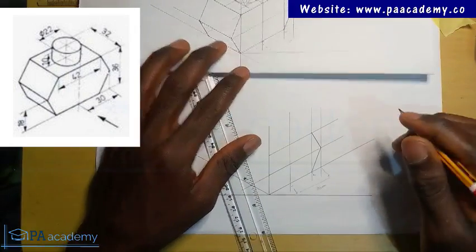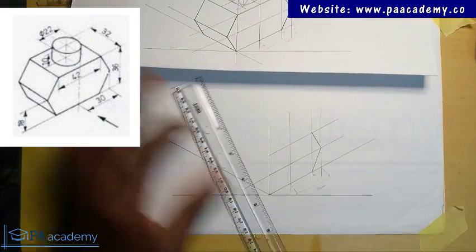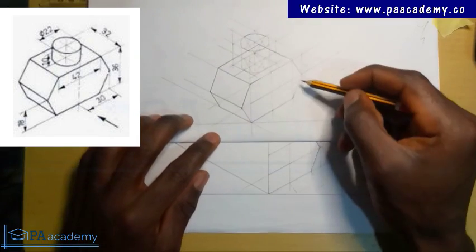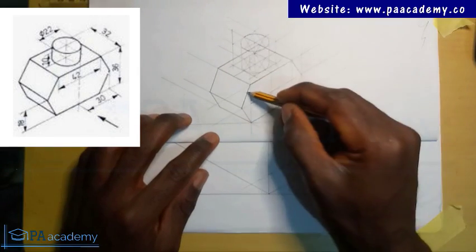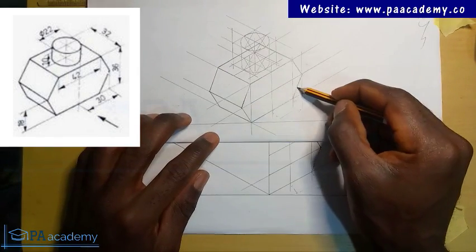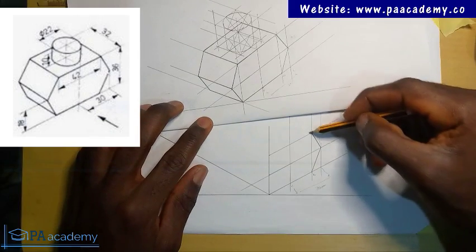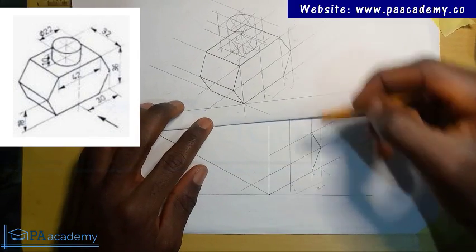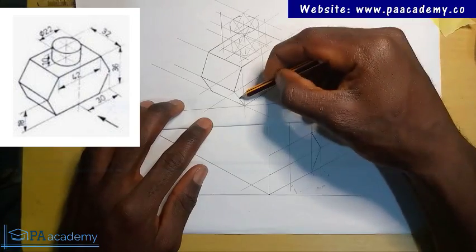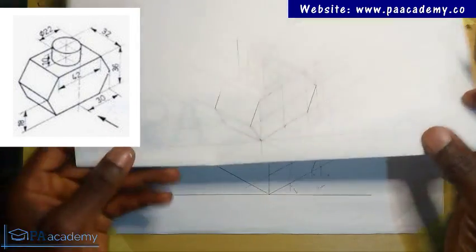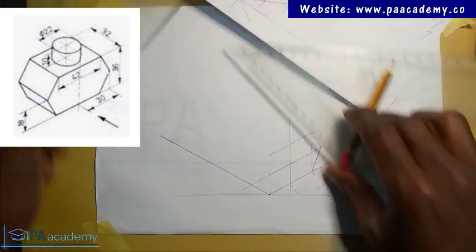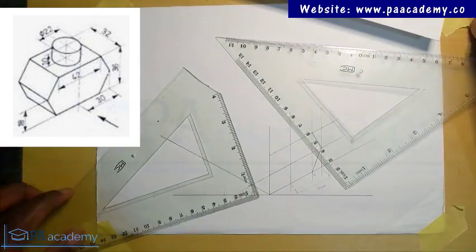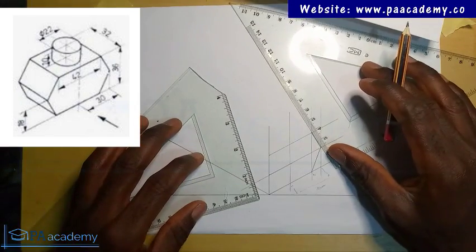And then what we want to do next is this line that we've got in here, it's parallel to this line. So we have to transfer this line to this line. Also, this side of this drawing, which is here, we want to transfer it here. So we're going to be doing transfer of lines. We just need a set square to do that.